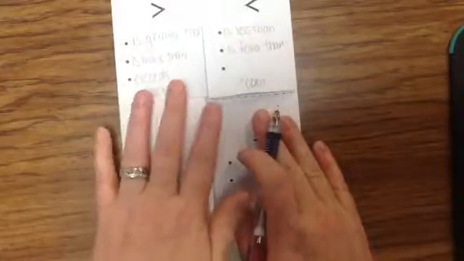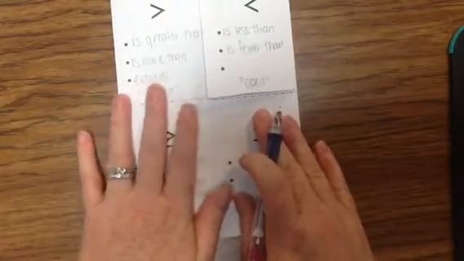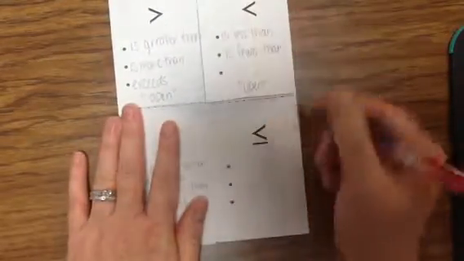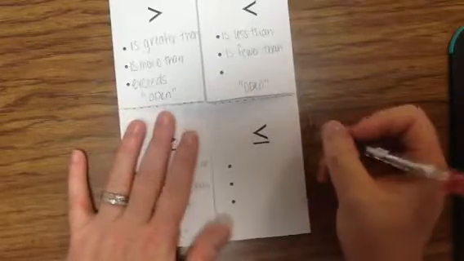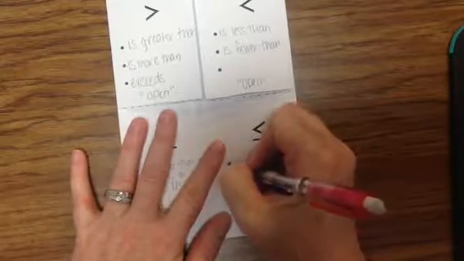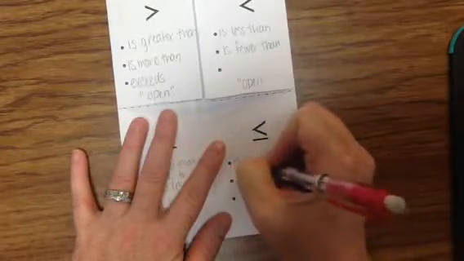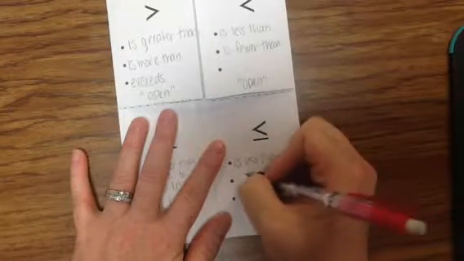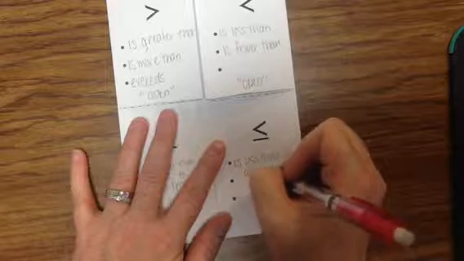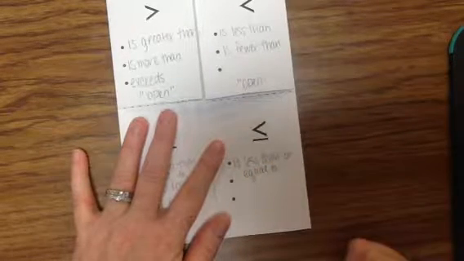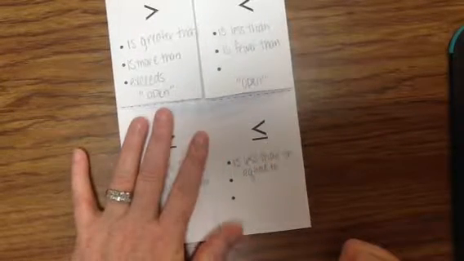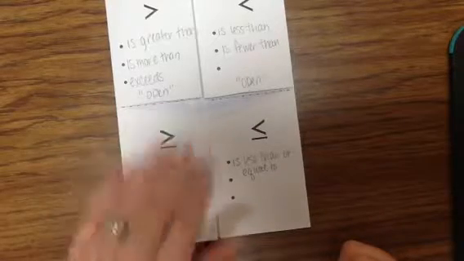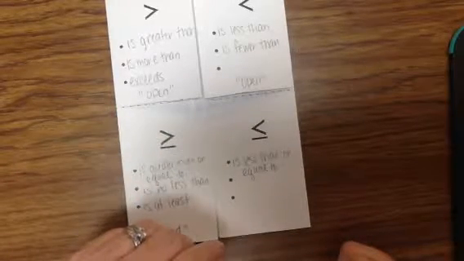So last section is less than or equal to. So of course that's going to be our first wording: is less than or equal to.